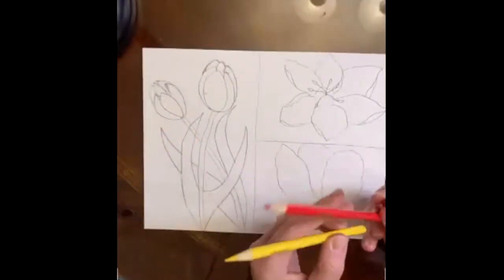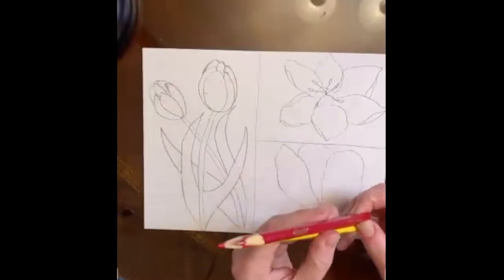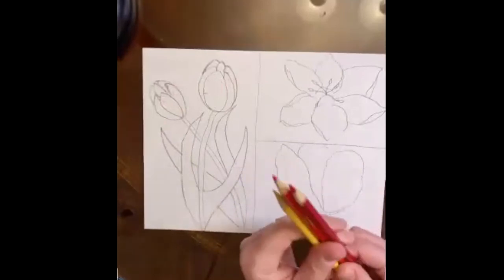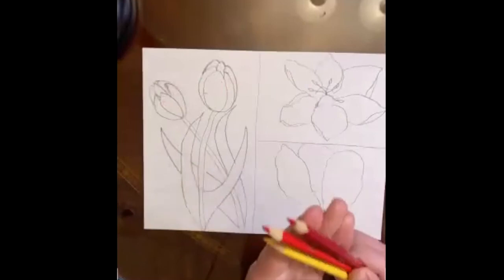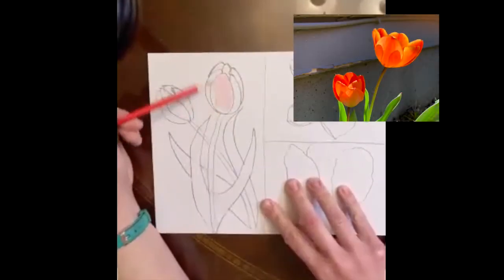I'm going to use a red, a red orange, and a golden yellow. And these are just out of my Crayola 12 pack, but this looks like the same color scheme for the tulips I had at my house. So I'm going to try to make them like that. Lightly cover the whole thing in red orange.